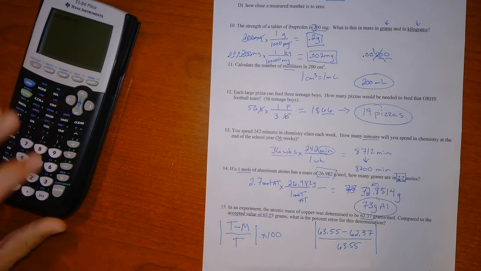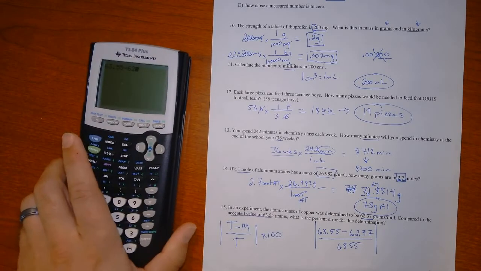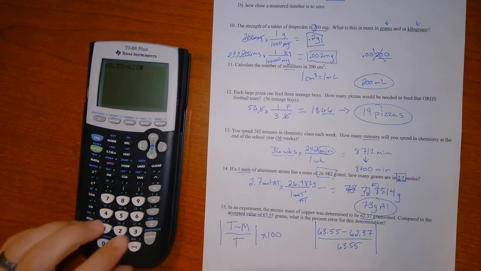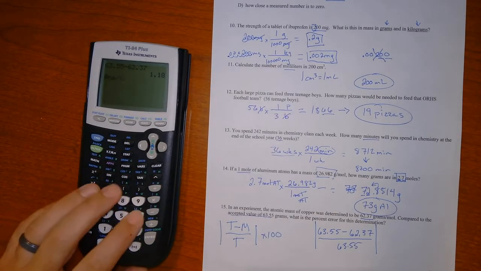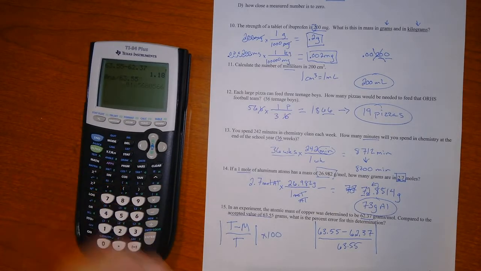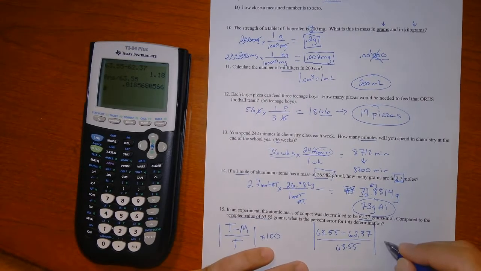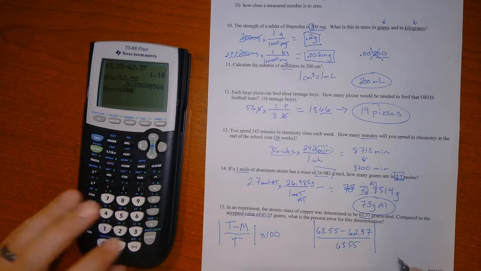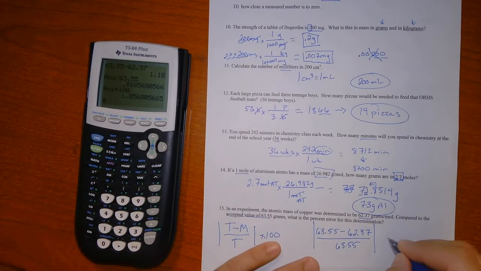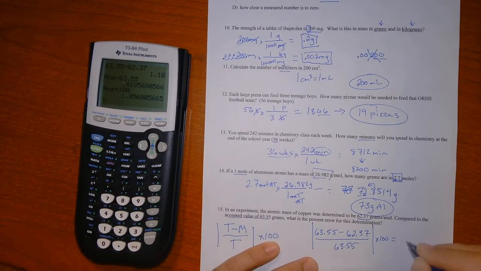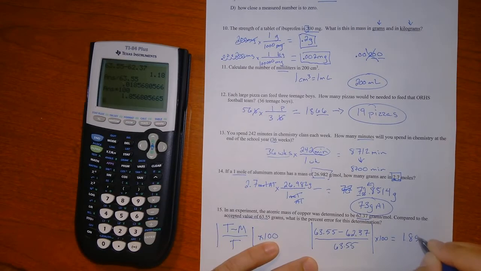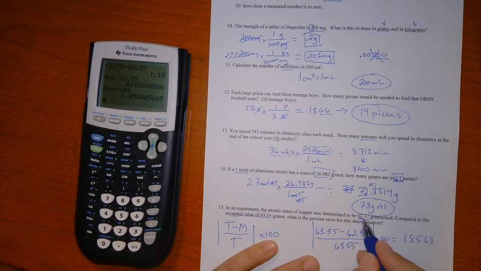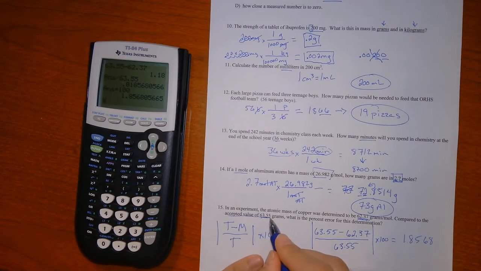Minus 62.37 is 1.18 divided by 63.55, and you get this number, and then I'm going to times it by 100 right away. So my times 100, that comes out to be 1.8568. Well, sig figs, there's 4 sig figs here, and there are 4 sig figs here.